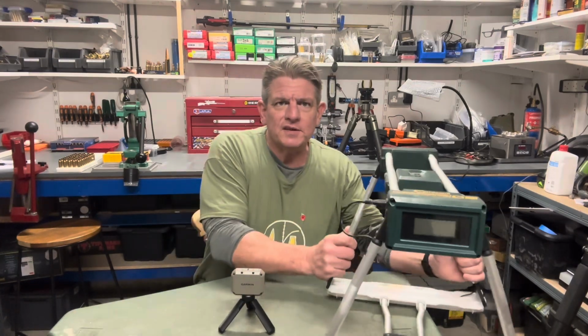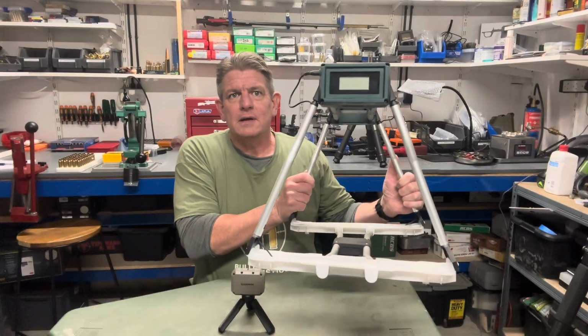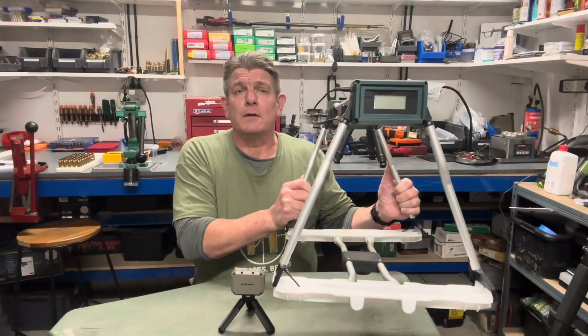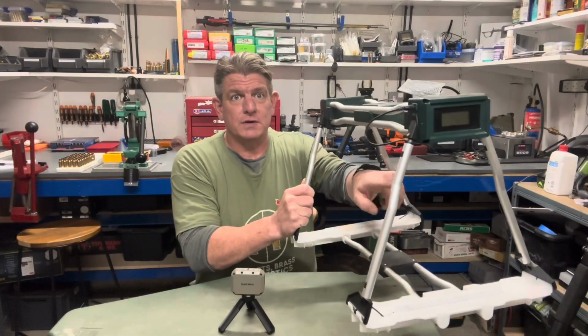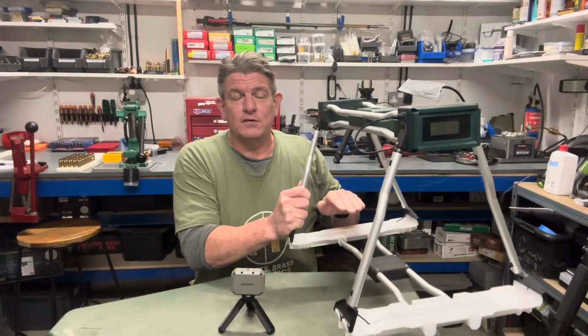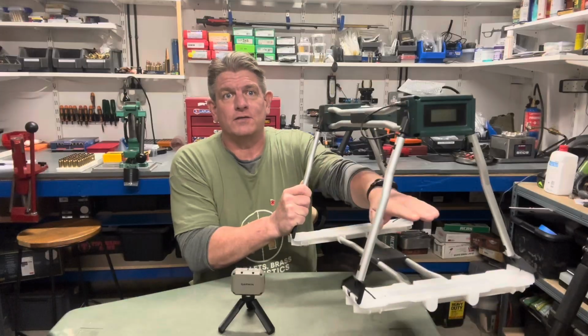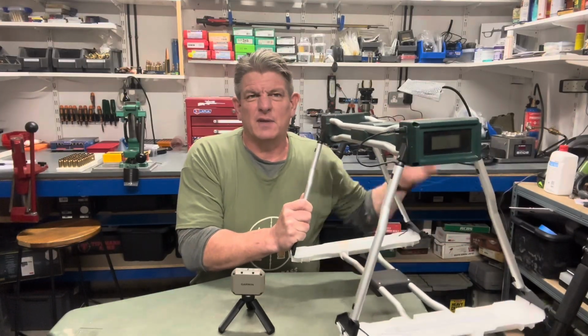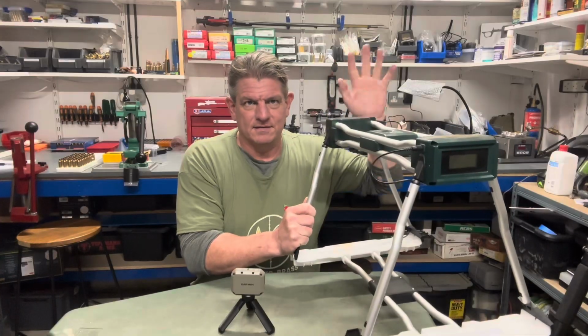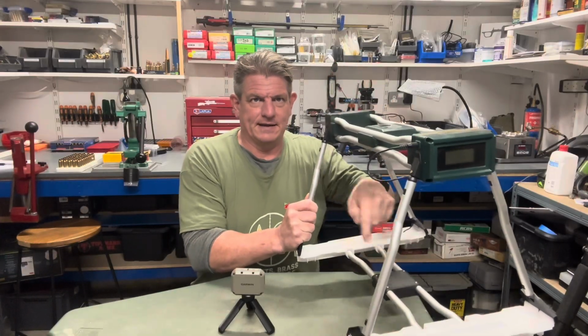listening. This is the one that a lot of you will be familiar with, which is an optical chronograph, and it basically has two light bars. You shoot through the gap. Disturbs light bar number 1, starts timer. Disturbs light bar number 2, stops timer. It's that simple. Then some clever computery thing does the stuff and it makes that into feet per second.